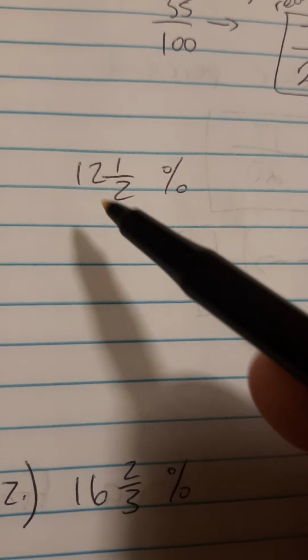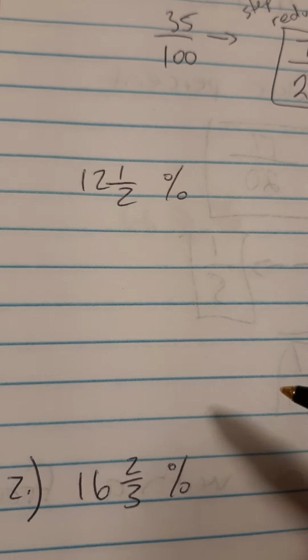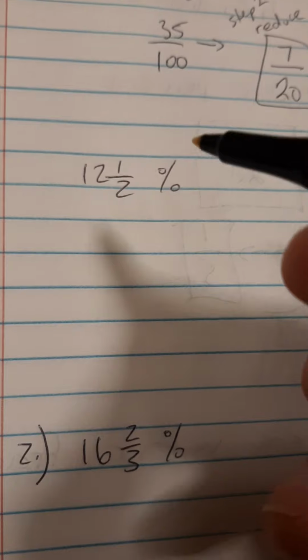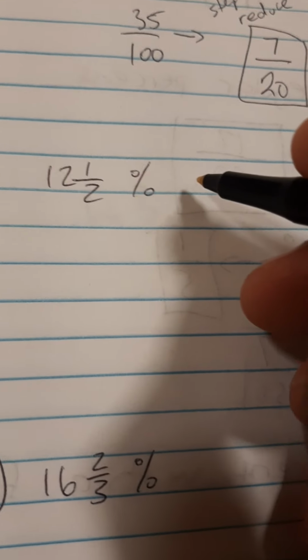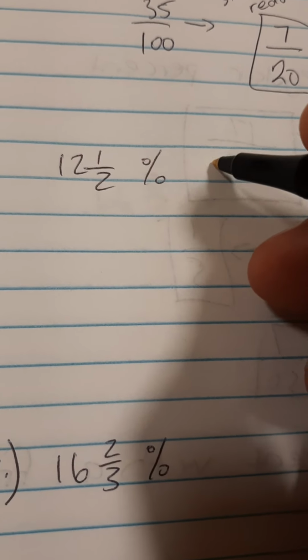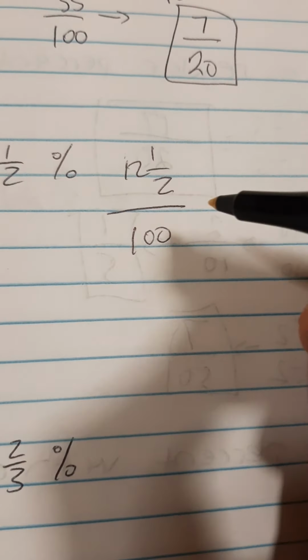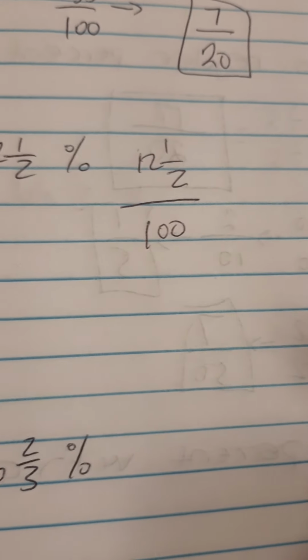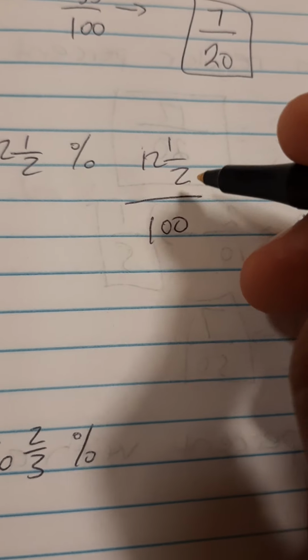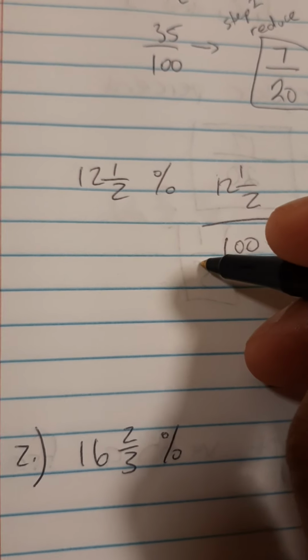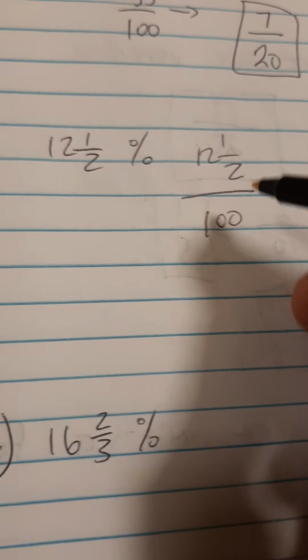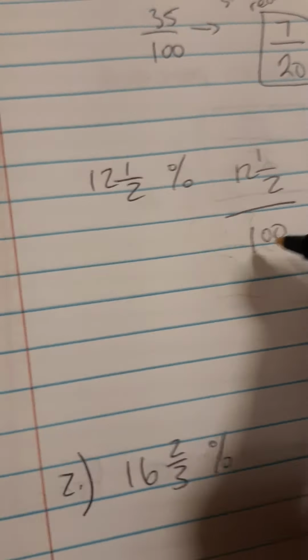Here we go. Now here's one that's got a fraction in it. Well, let's not worry. We're simply going to, step 1, write this entire number over 100. 12.5 over 100. That gets rid of the percent sign. From there, our next step is to write this in a way that we can work with it, right? So our next step is to write it like this.